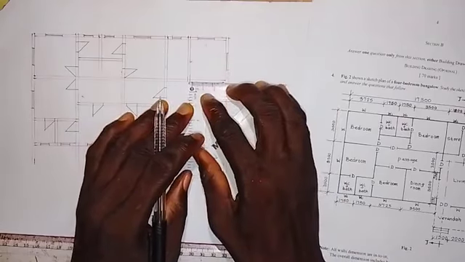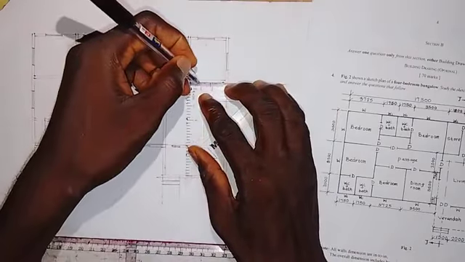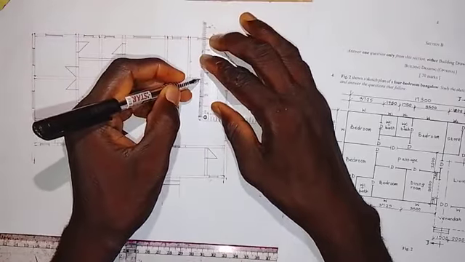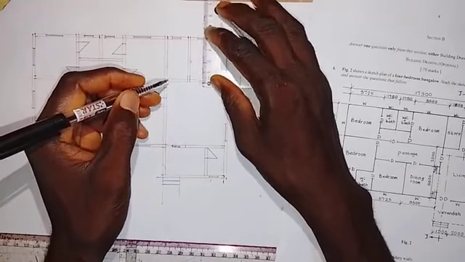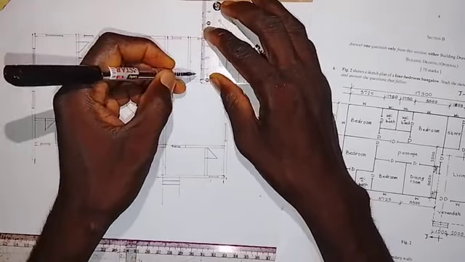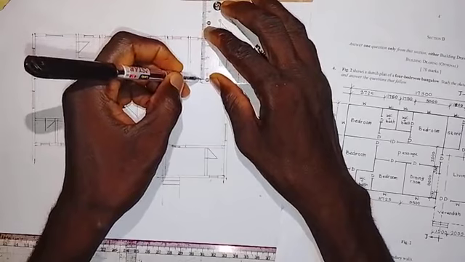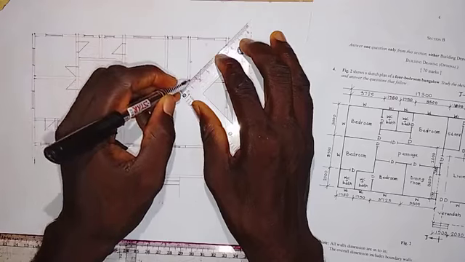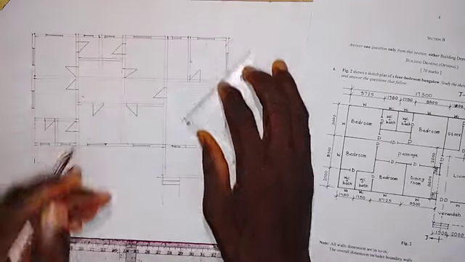Okay, so here we have 9 millimeters. All right, so fix the door here.